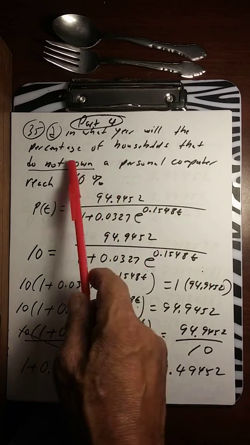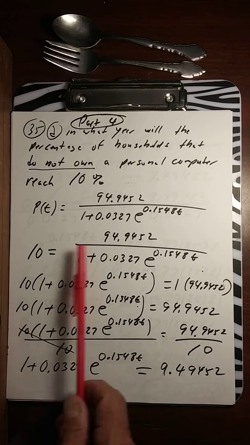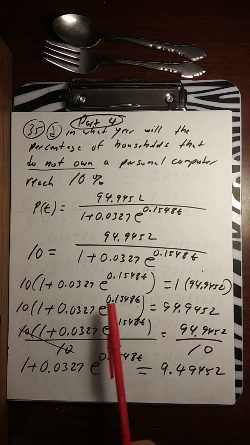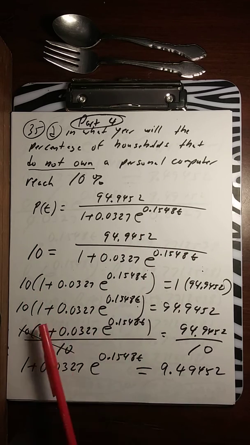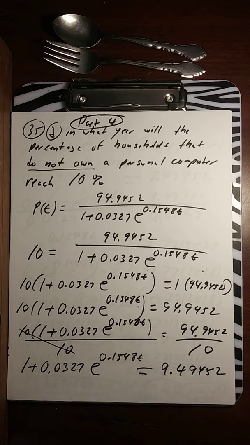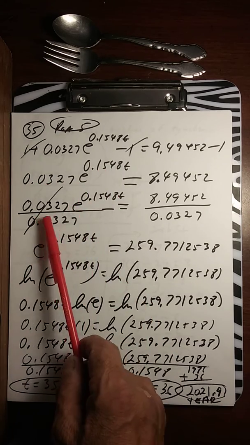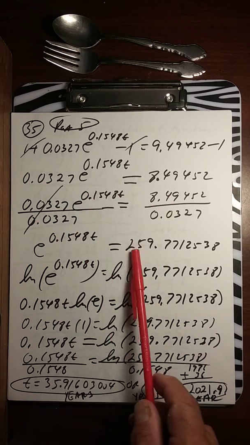In what year would the percentage of households that do not own it be at 10%? So 10% of this equals 10%. Cross multiply. Divide by 10, divide by 10. So we have this. Subtract 1, subtract 1. So now we have this number to that. Divide, divide. E to this power equals this.